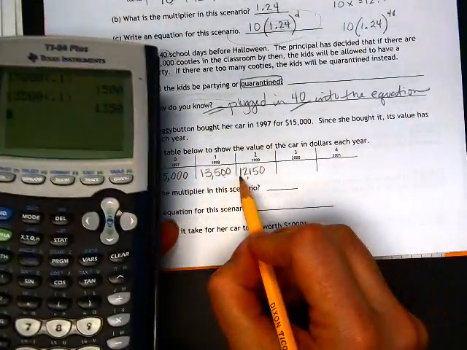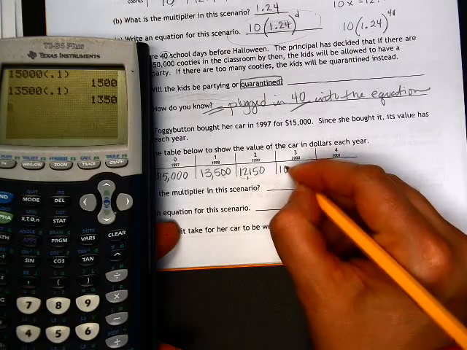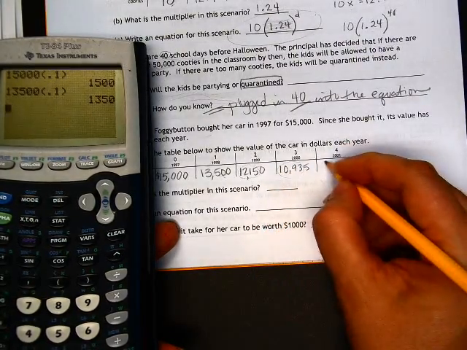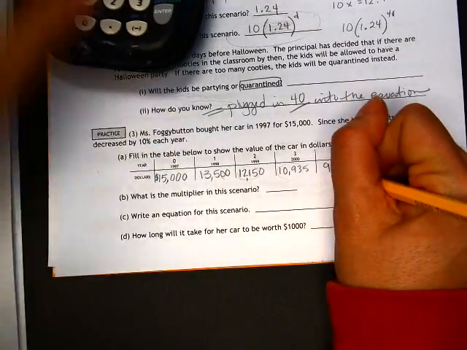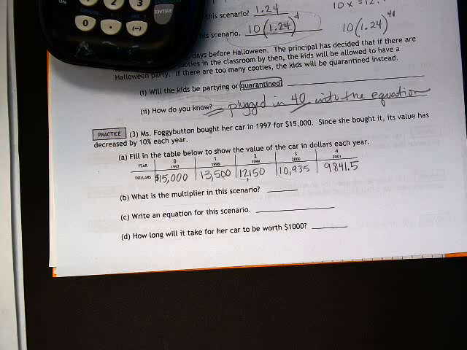And then we want 10% of this, which is really going to be this value. Hopefully you're starting to see that kind of pattern in there. So we subtract again. And then this would be the 10%. So the multiplier has to be less than 1.